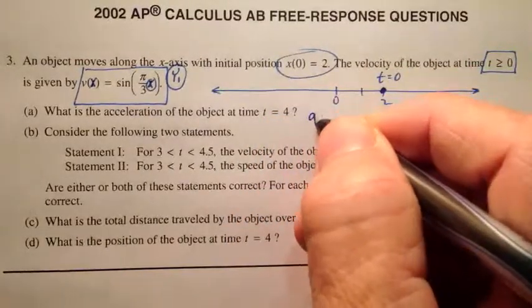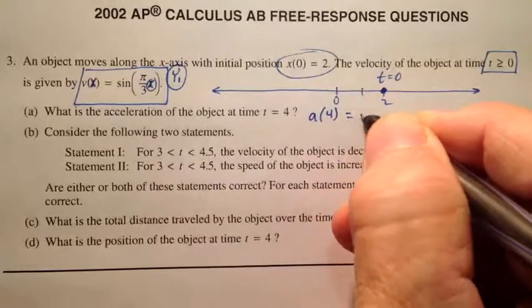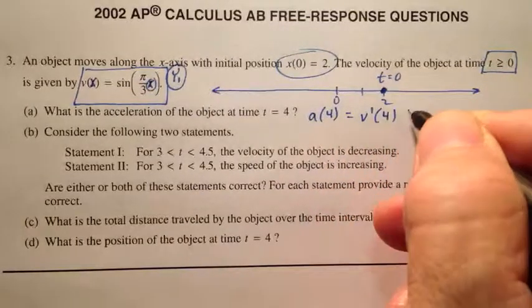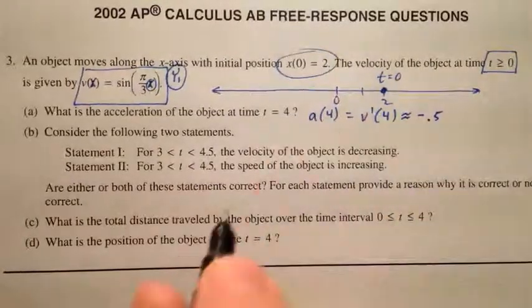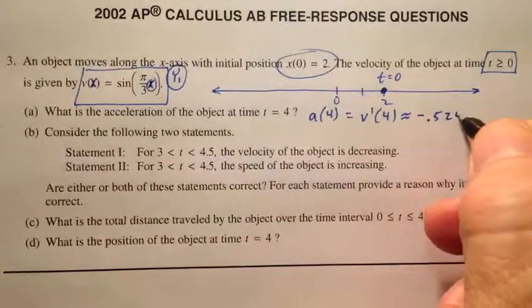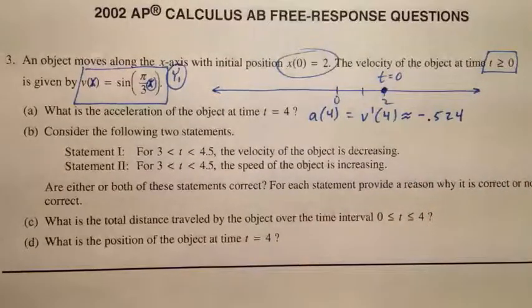So we would say the acceleration at time 4 is v prime of 4, which is approximately equal to negative 0.524.